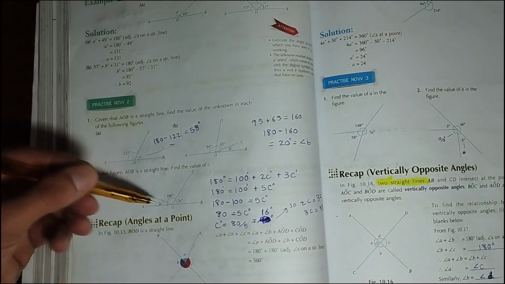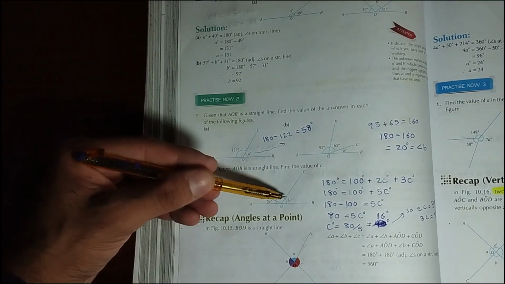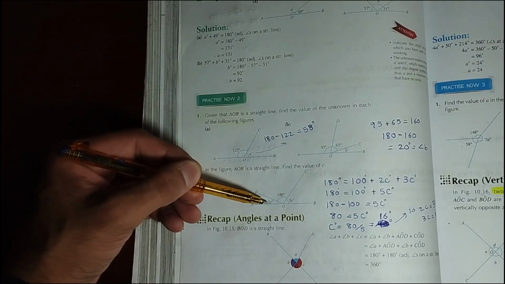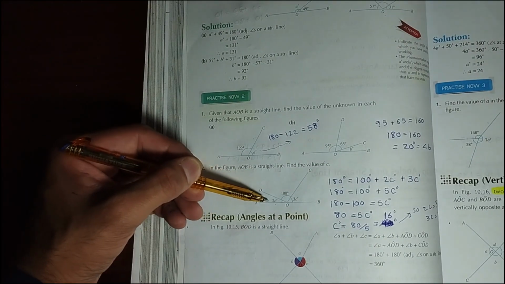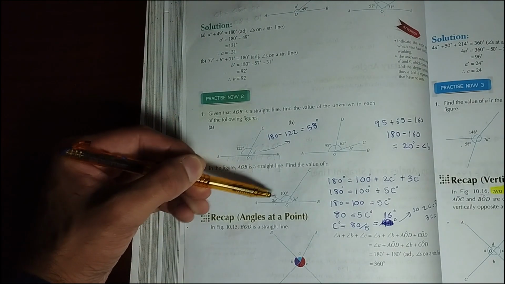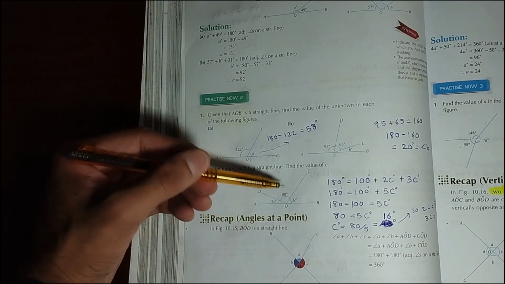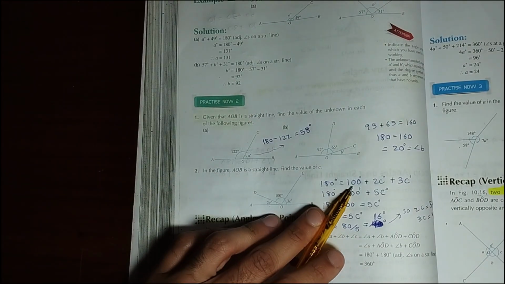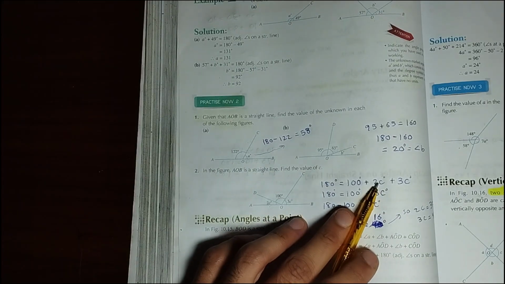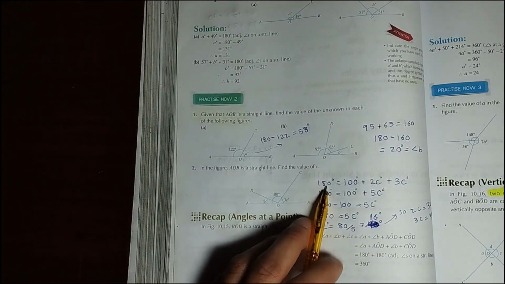Here we have 2c and we have 3c. We don't know what c is, but we know that this angle is 2c and this angle is 3c and this one is 100. We know that the sum of all of them is going to be equal to 180. So I say 180 is equal to 100 plus 2c plus 3c. Basically the sum of all three angles is equal to 180.